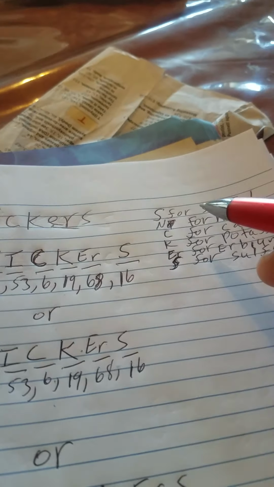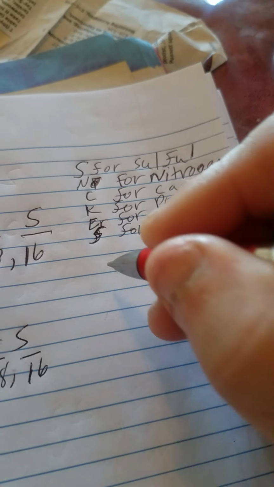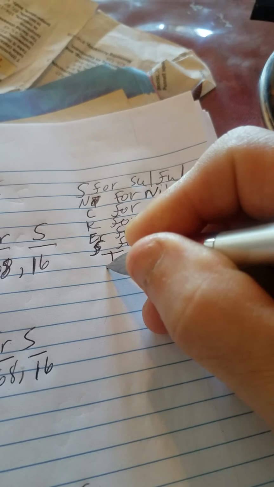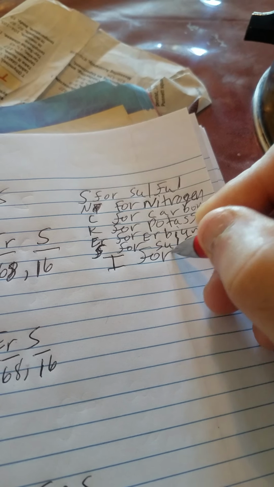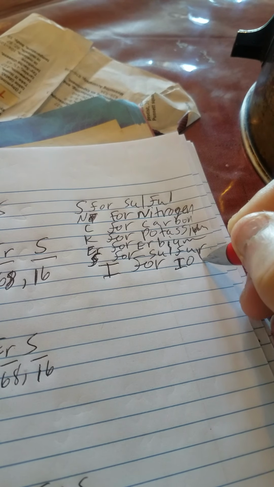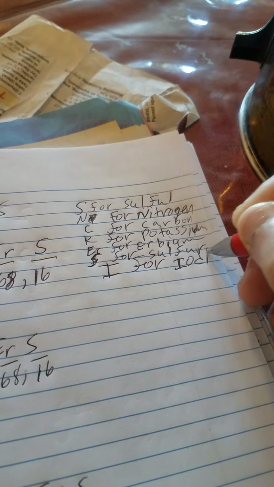Here it is. The S for sulfur, 16 atomic number. N for nitrogen, 7 atomic number. Capital I for iodine. Do I have iodine here? No, I forgot to put iodine, so I'm going to put it here, the I. It's for iodine. I apologize. I know I forgot something. I for iodine. I don't put it here, I put it here. Iodine. Okay? And so we've got the I for iodine, which is 53 atomic number.